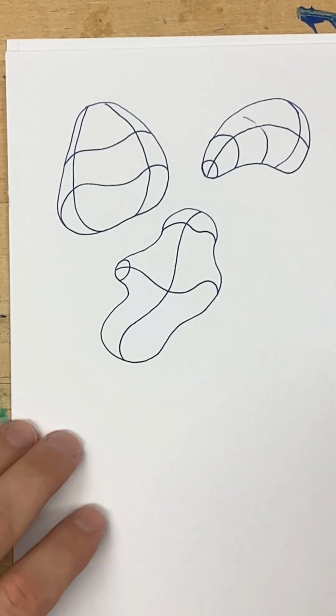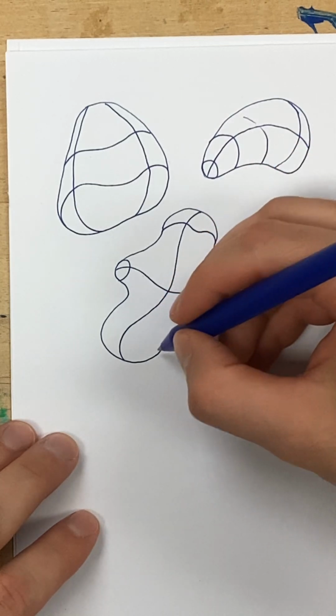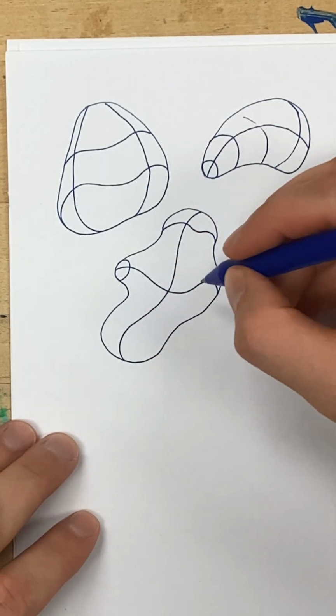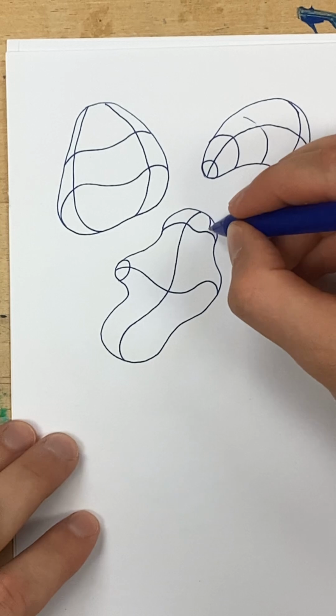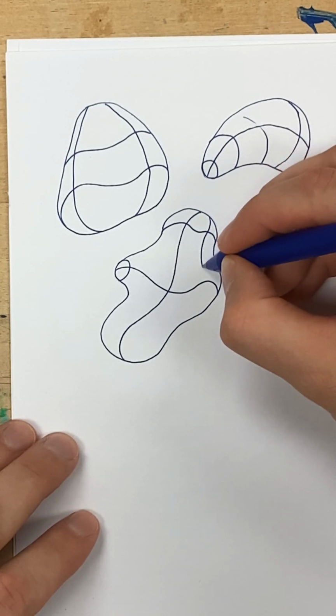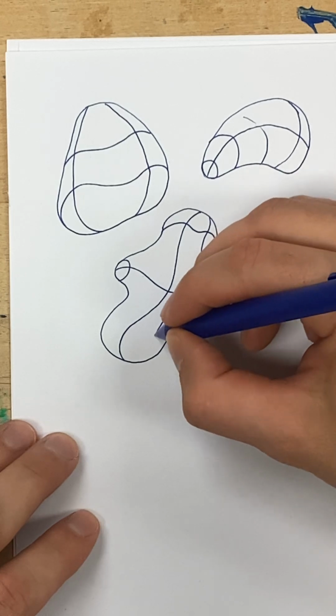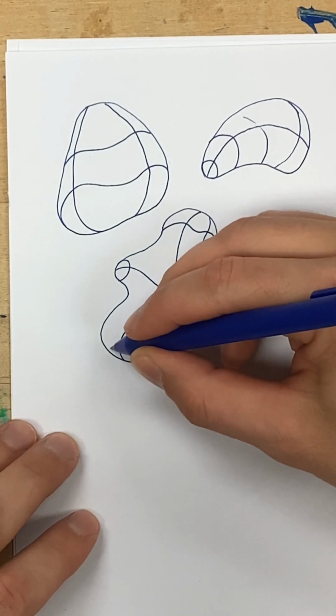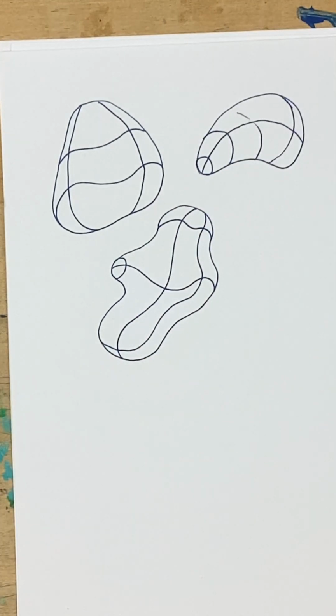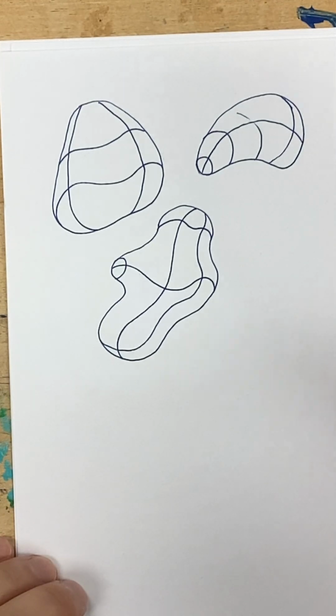Whoops. So I'm trying to show that this object has different planes to it in the way that it moves. So it has a side, a top, all that interesting stuff.